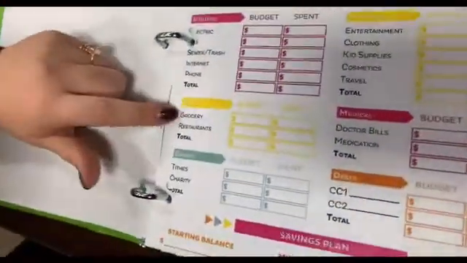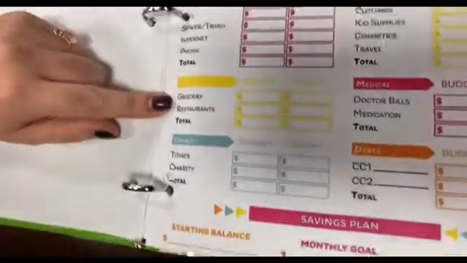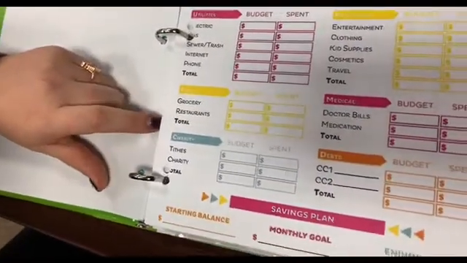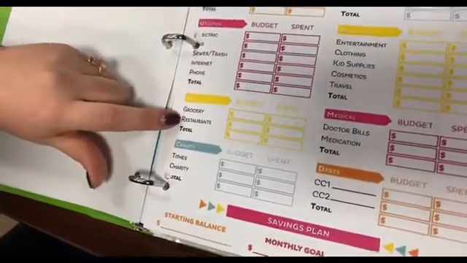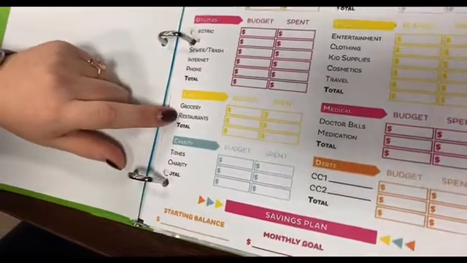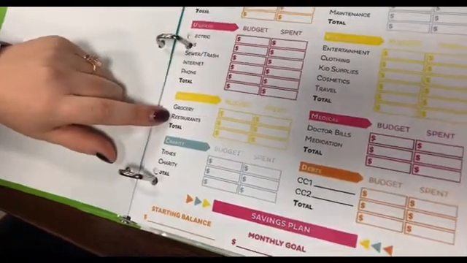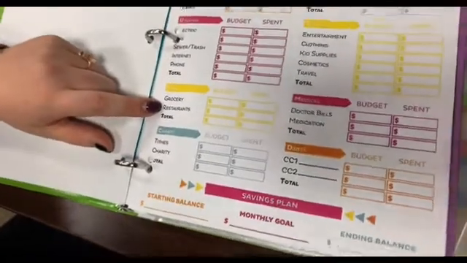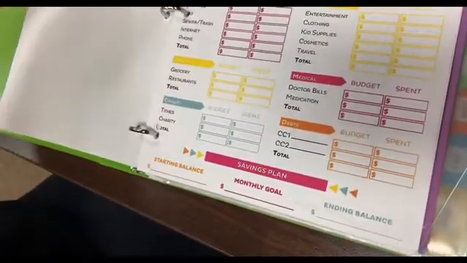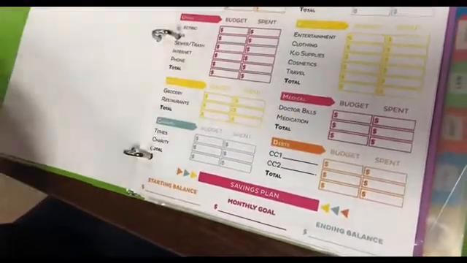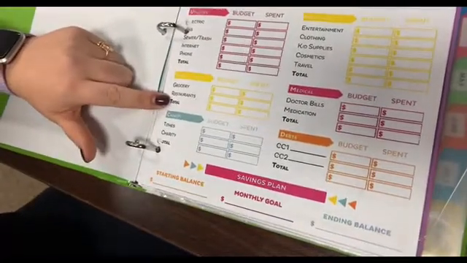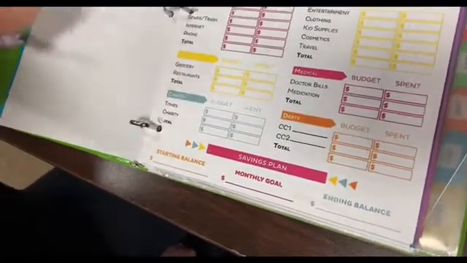Okay, so just going through one of the sections, food. Everybody eats. In the food section we have groceries and restaurants. Restaurants could be anything like McDonald's or something quick, eating out as well. So what you're going to do is look at your starting balance, your debt, your monthly income, and how much you realistically think you can spend on food this month.